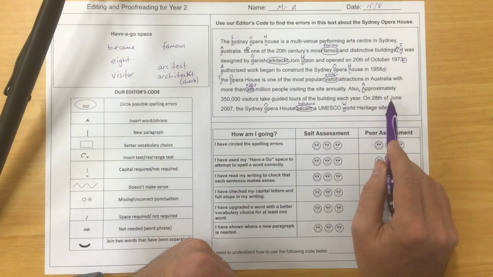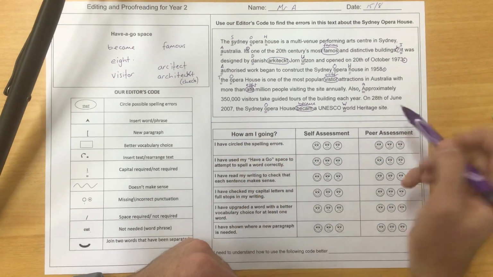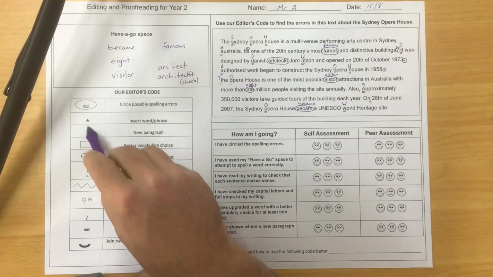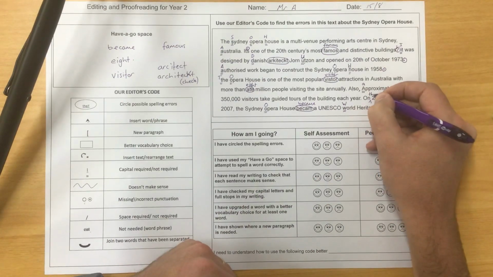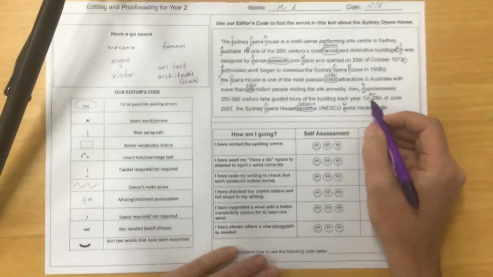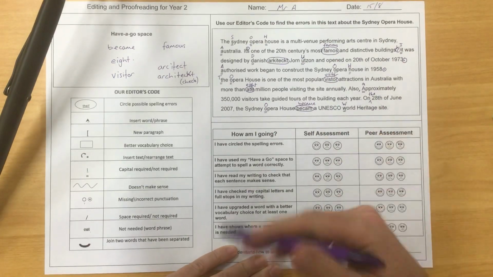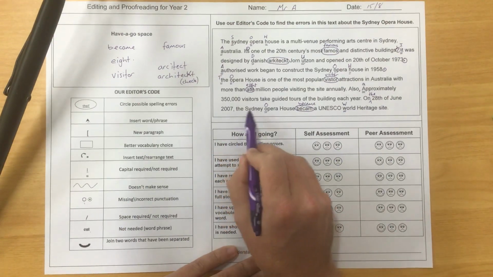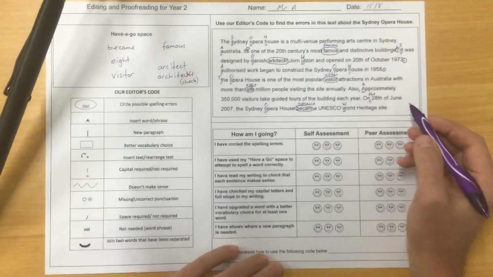On 28th of June 2007, I guess I could put "on the" if I wanted, so I'm going to insert that there. I could use that little triangle there. I could say "on the". It's not always necessary, but you probably heard me just say it naturally. So on the 28th of June 2007, the Sydney Opera House became a UNESCO World Heritage Site.